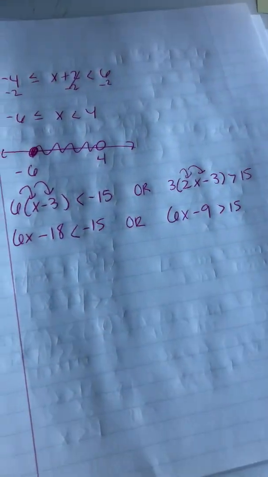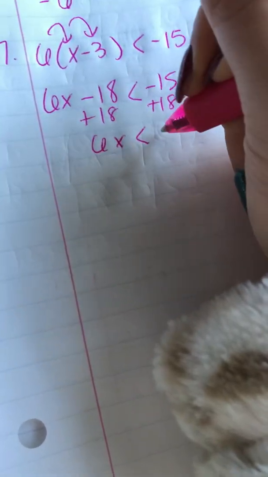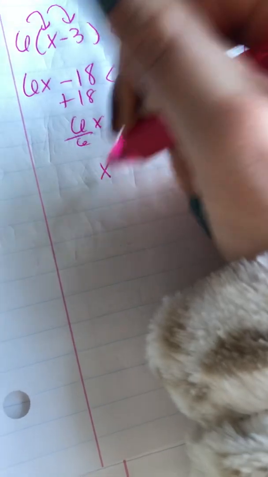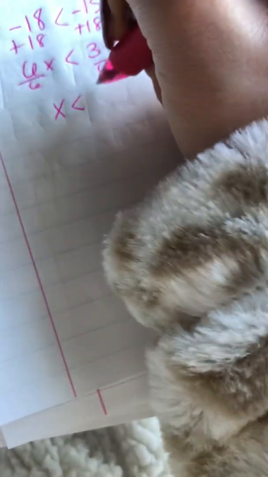I'm going to go ahead and solve the one on the left first. I need to add 18 to both sides. I get 6x is less than 3. Divide both sides by 6. 3 divided by 6 is not 2. It is just going to be a half. So x is less than a half.